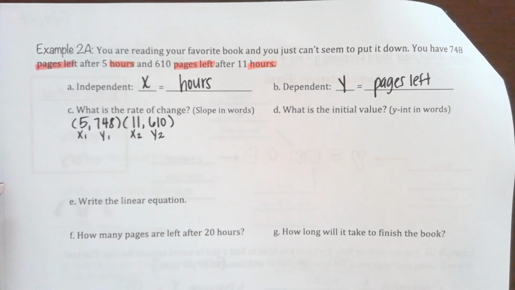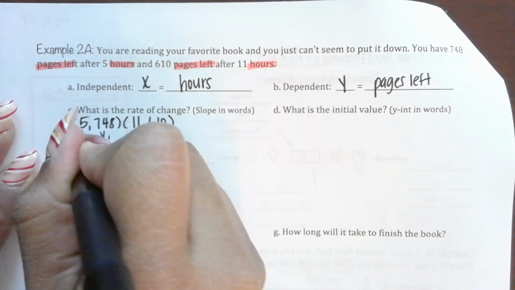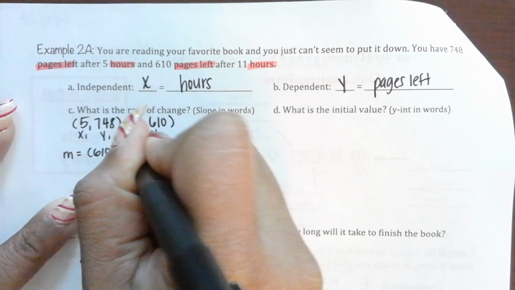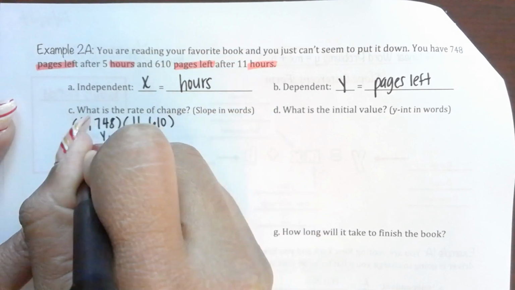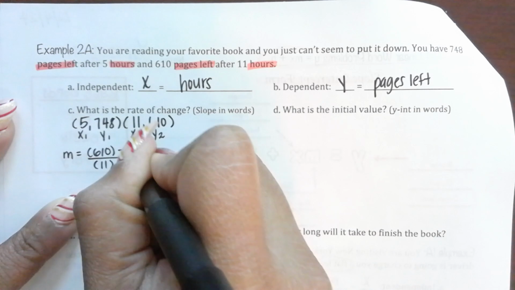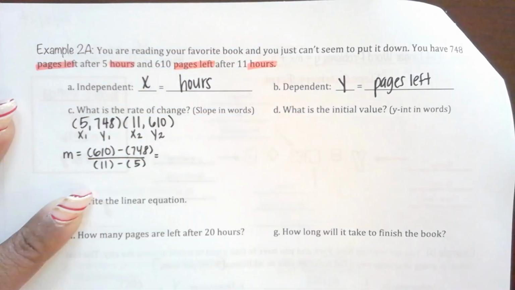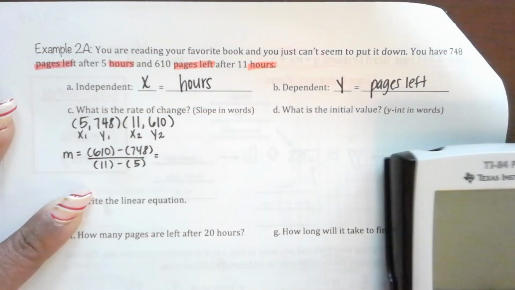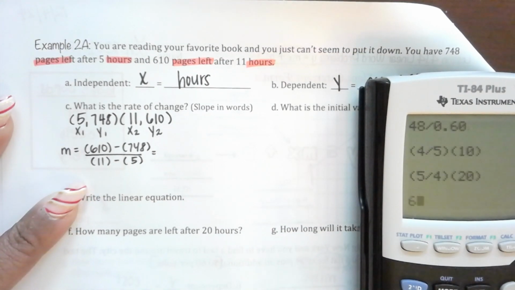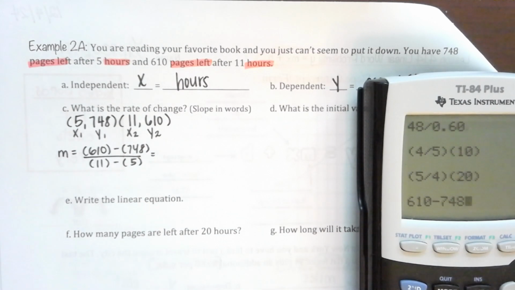What do I do from here? Over 11 minus 5. Absolutely. What's being typed in? 610 minus 748. Remember, if I can do it, so can you. Type it in.